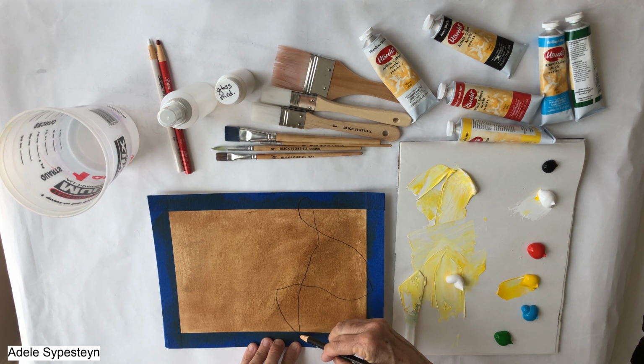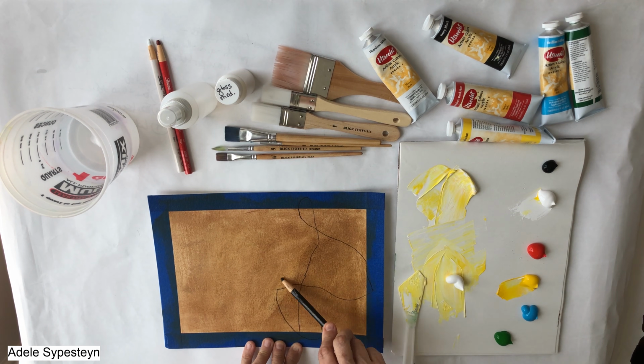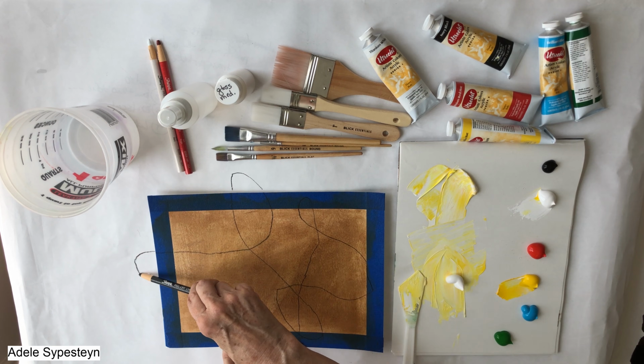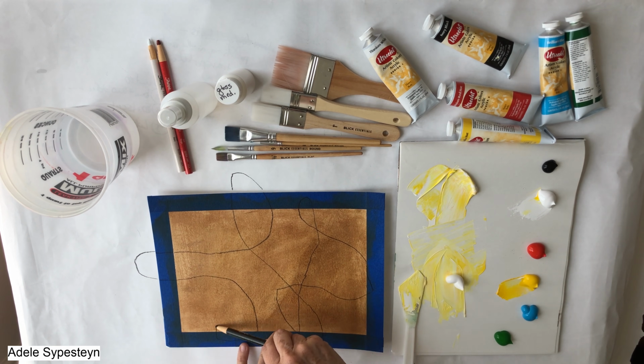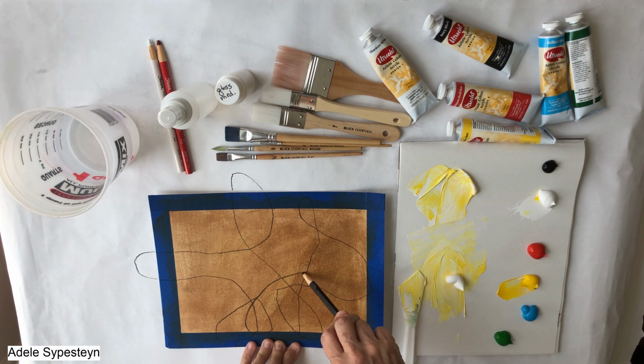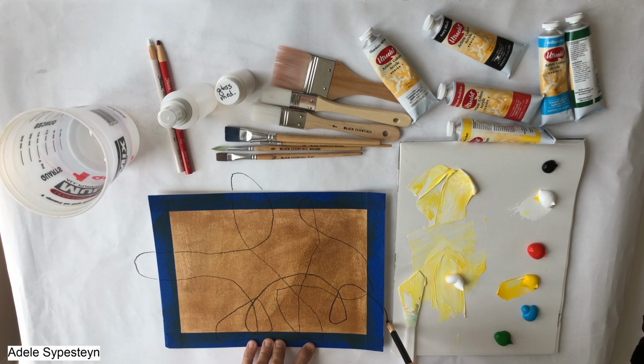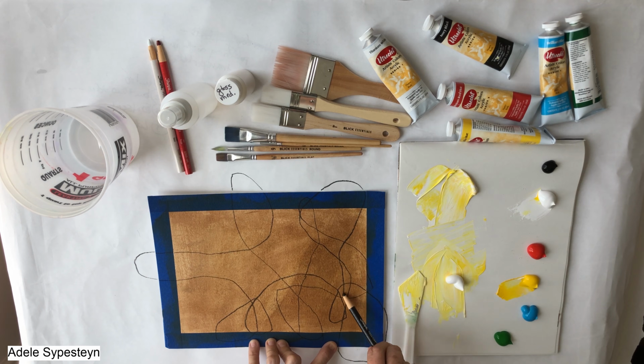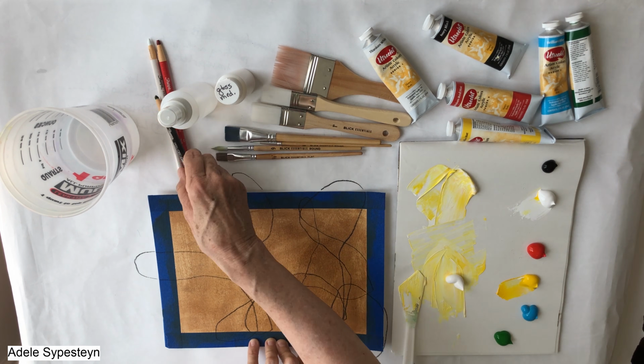And before I show you how to mix those neutrals, I go along with just this China marker going all over the paper. This is watercolor paper, which I have put tape on the edges. And even when I do these marks, I go off the page. It's just much more interesting that way.